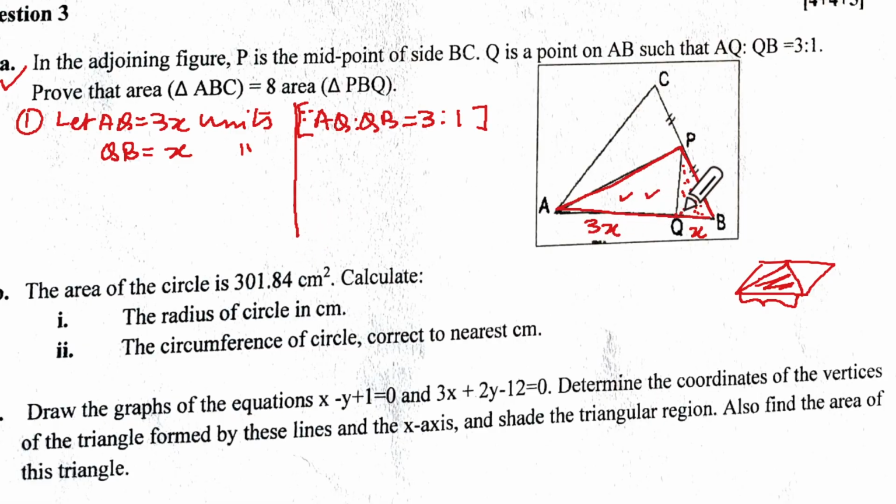Now, because they are asking area ratio, I saw that this triangle and this triangle are going to have the same height. So their areas will be proportional to their bases, no? So I'm writing here statement number 2.